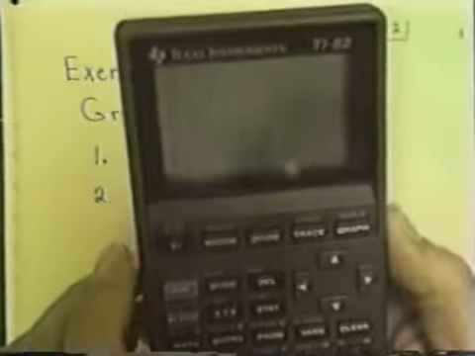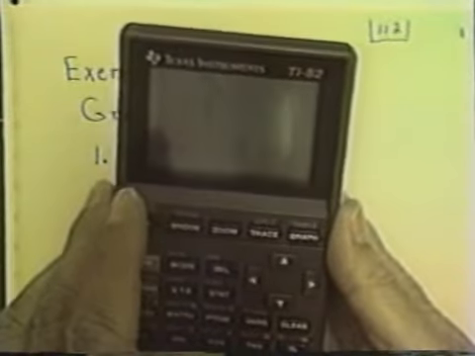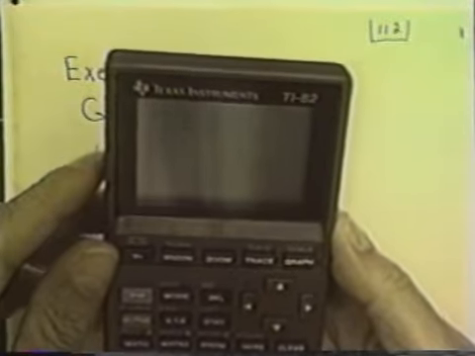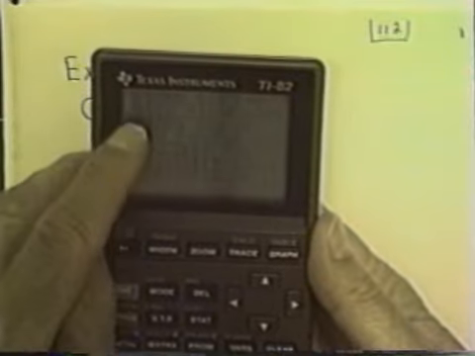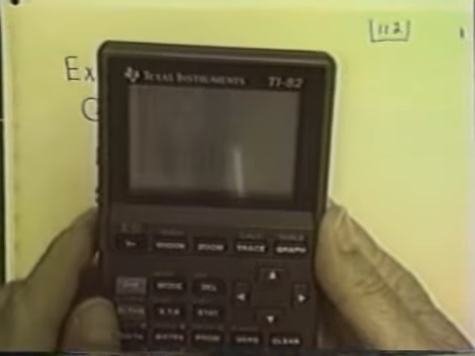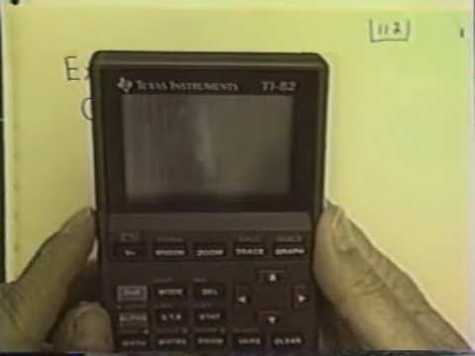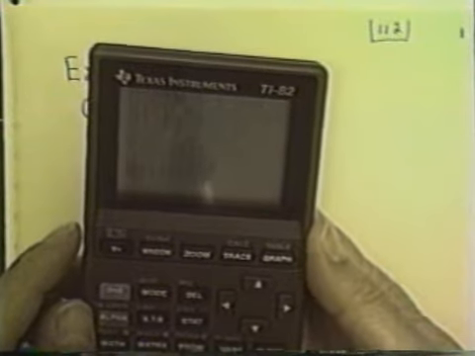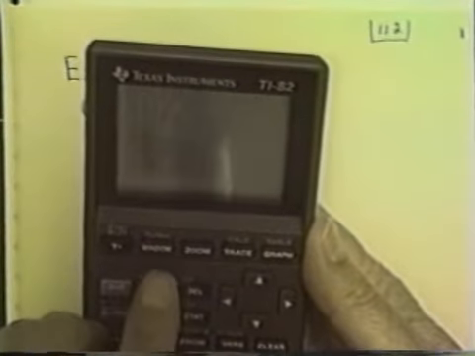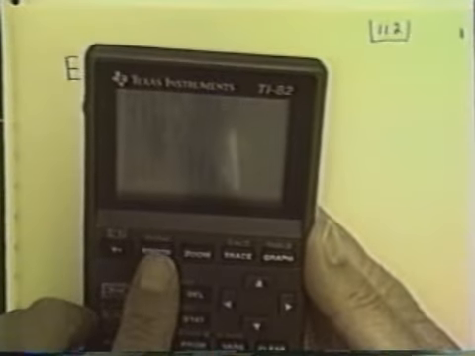Now you really can't read that at all, but what you want to do is to make sure that everything along the left side is highlighted. So for the time being, you want to make sure that everything along the left side is highlighted. If something on the left is not highlighted, then you'll need to highlight it. Now once you check the mode and make sure it's right, the next thing you want to do is to set the window.